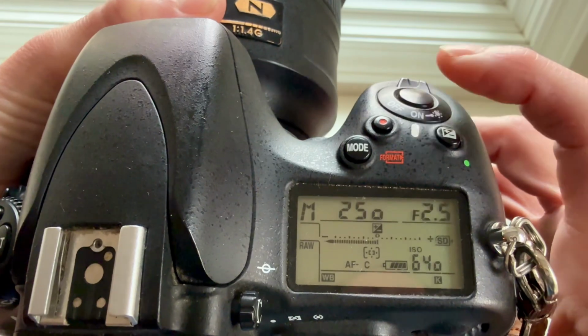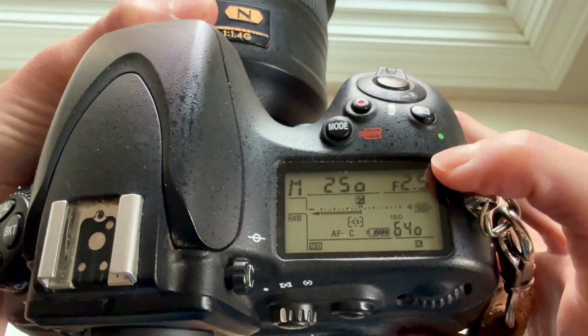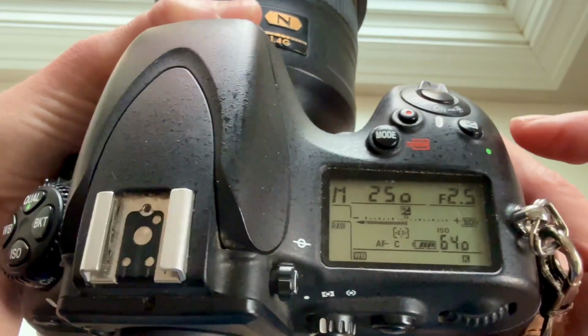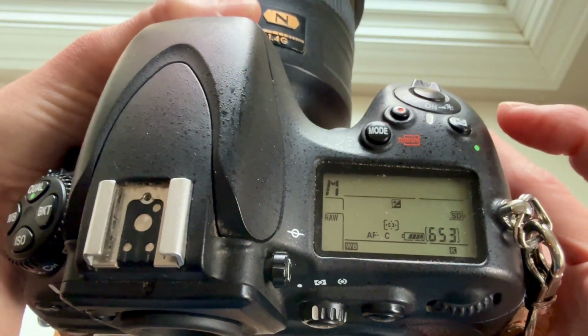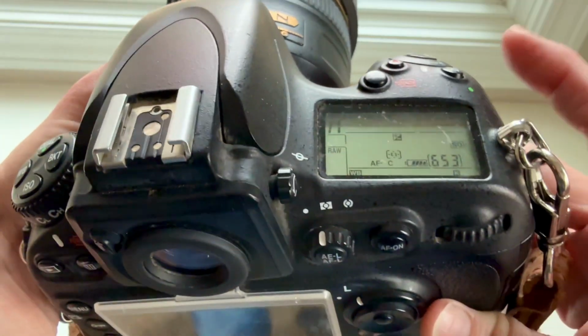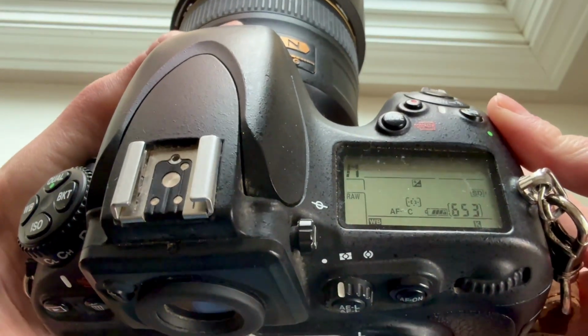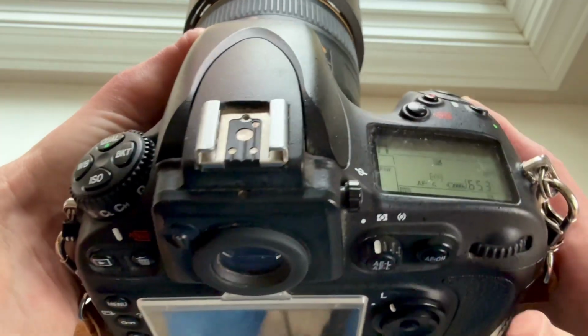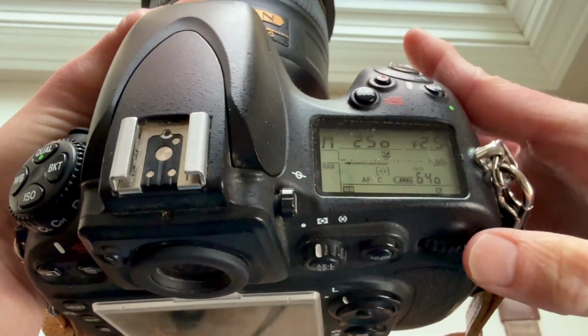I happen to know that when I'm shooting subjects, I'm almost always going to leave this F number at 2.5. So I really don't need to worry about it very much. I focus mostly on shutter speed and ISO. So let's talk about shutter speed. This is another one that's really important depending on what subject you are capturing. This is really easy to change with the back button.